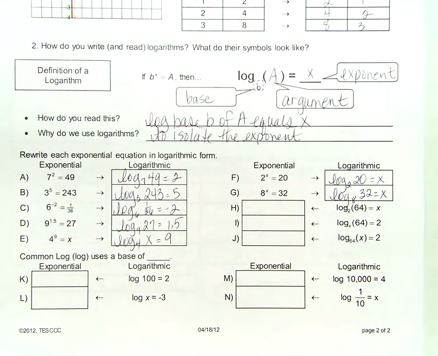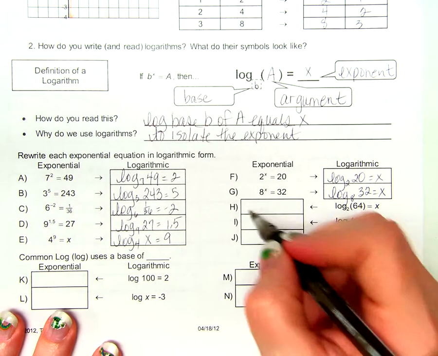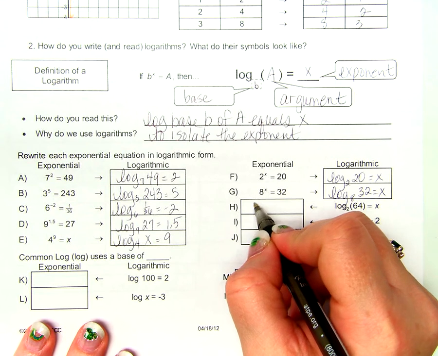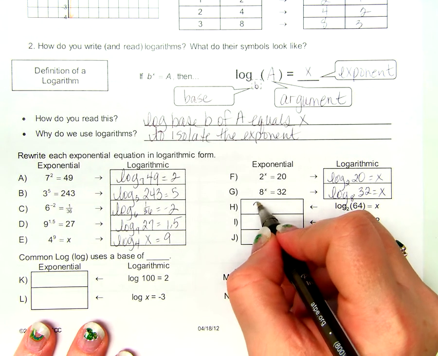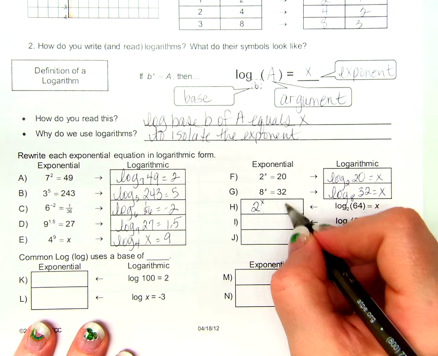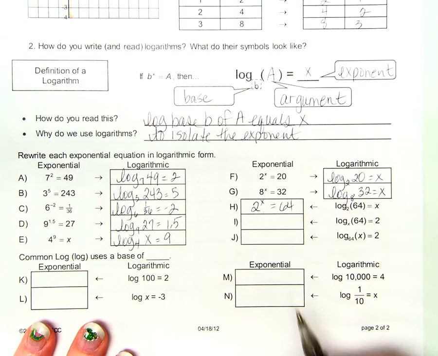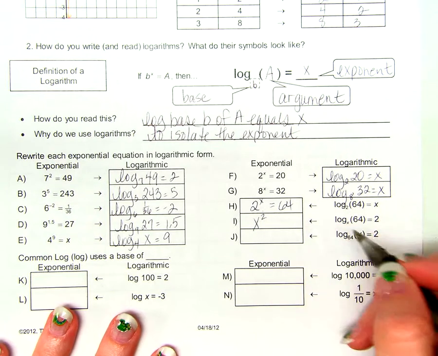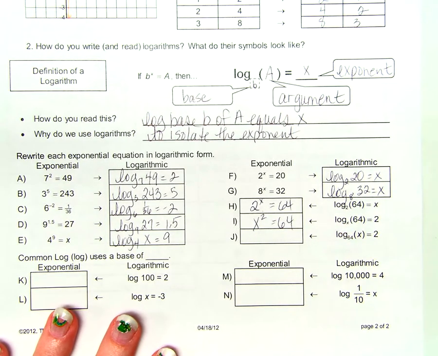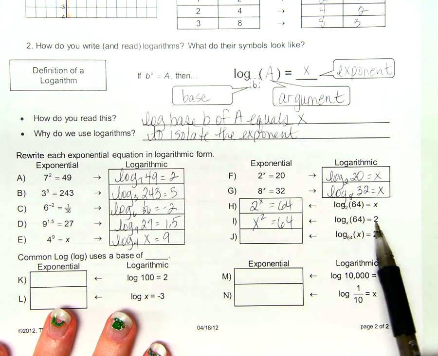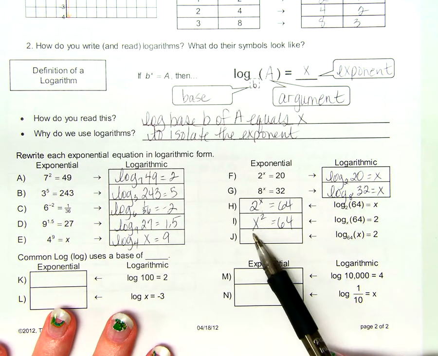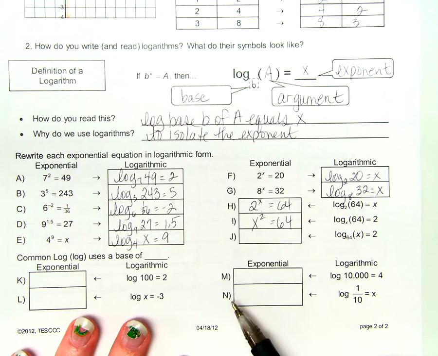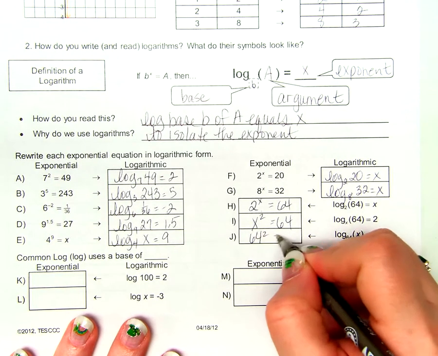Can you go the other way? Do it. Out loud. 2 raised to the x power equals 64, right? What about I? X squared equals 64? Wait, so if something's written in a logarithmic form and there's maybe a base that's an exponent, could I solve for that now? Oh my goodness. What about J? 64 squared equals x.